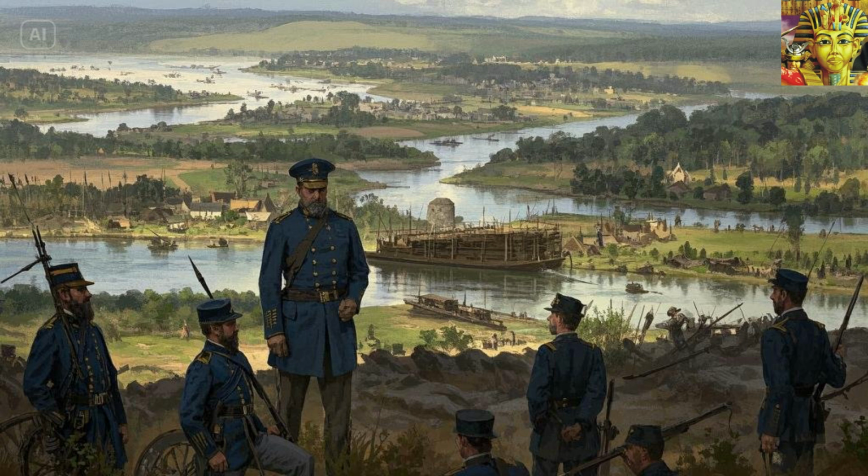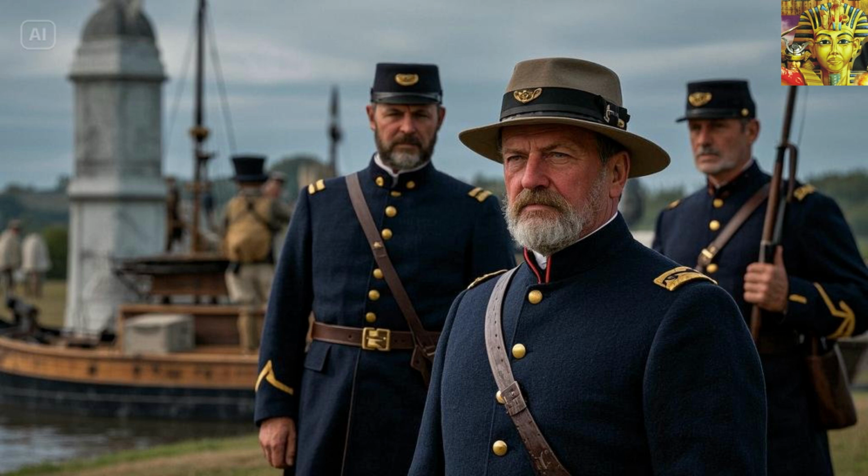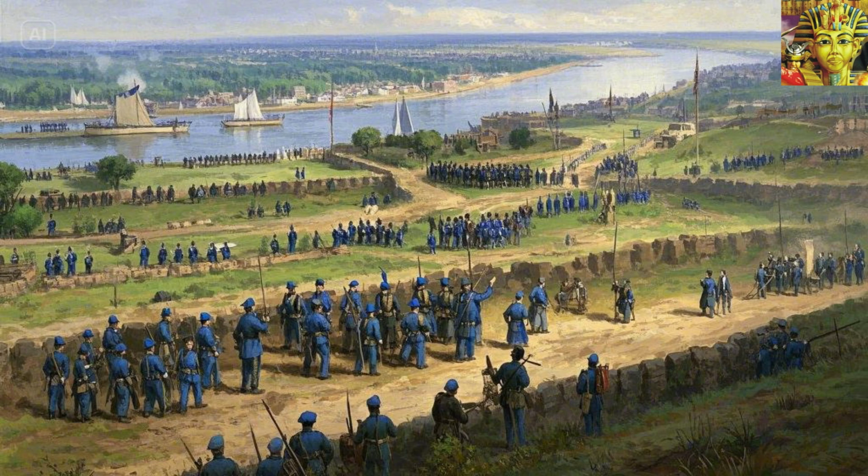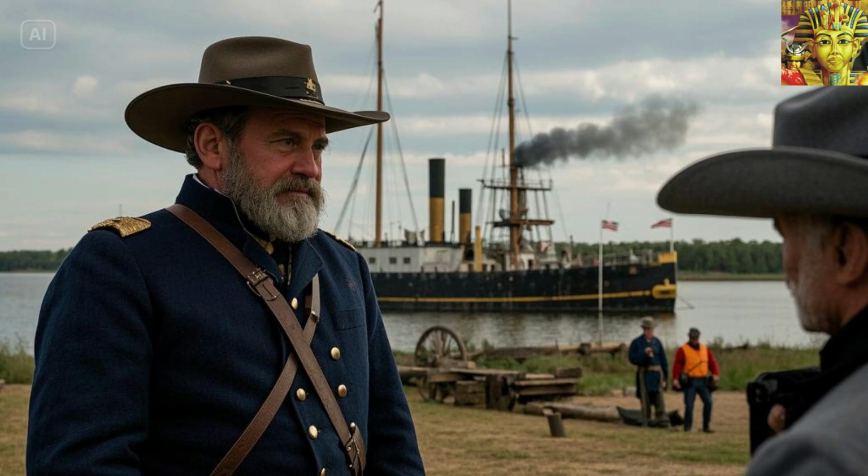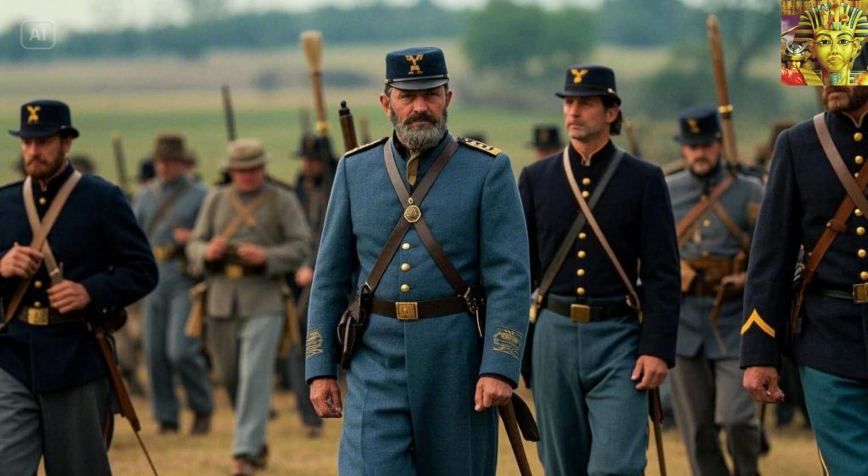The naval presence also allowed General Ulysses S. Grant to execute a daring crossing of the Mississippi River, leading to the eventual encirclement and surrender of Vicksburg on July 4, 1863. This victory was a turning point in the war and demonstrated the importance of naval support in siege warfare. The Siege of Port Hudson, 1863.